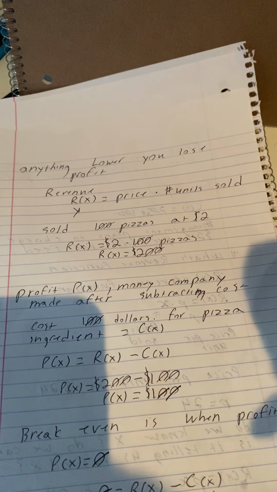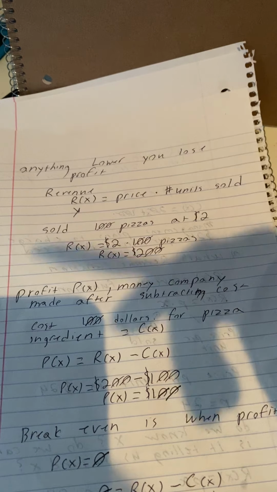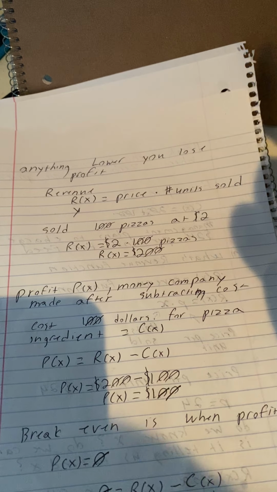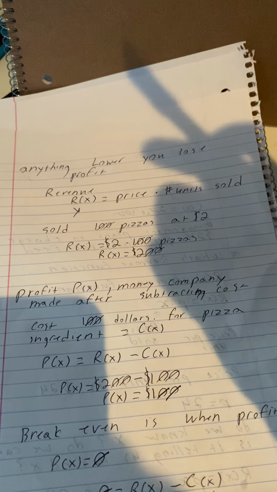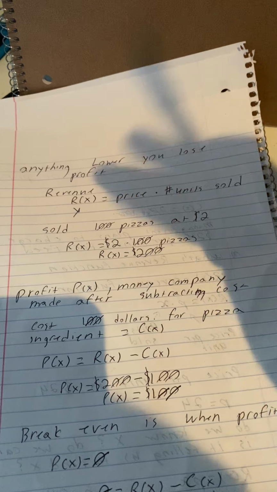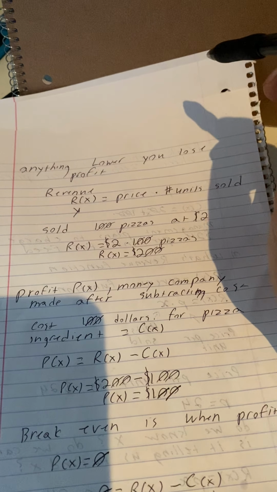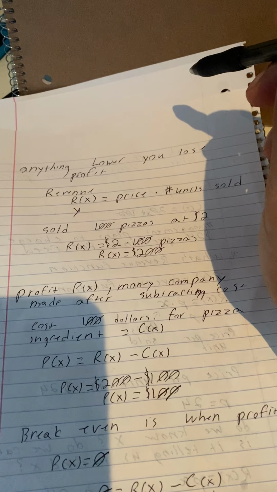Now, the book gives us a couple of formulas to explain what it means when it says break even is revenue minus cost, when revenue equals cost, and how they got to that conclusion. So let's do that. Let's dissect that little tiny break-even analysis explanation.